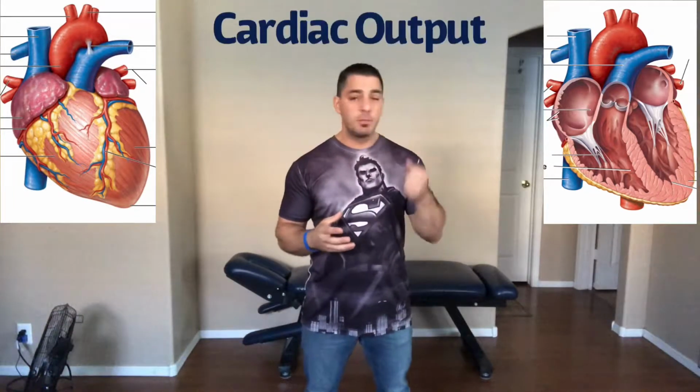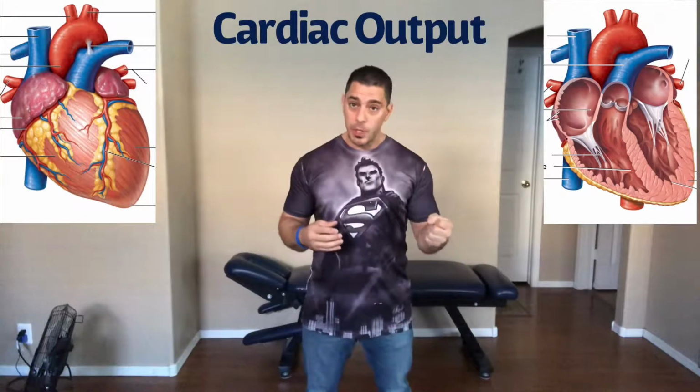So today we're going to cover some cardiovascular system. The first thing I want to talk about is something called cardiac output. Now, cardiac output is defined as the amount of blood you pump out of a ventricle per minute.